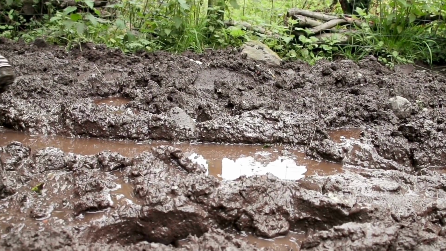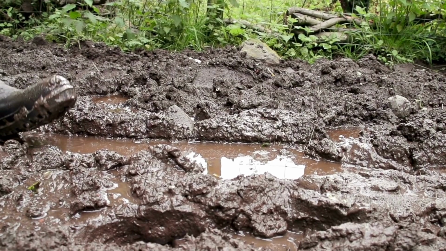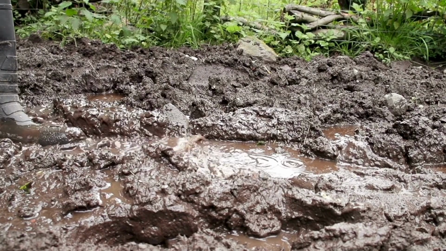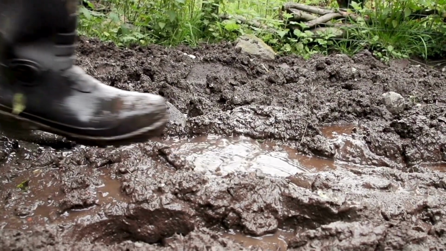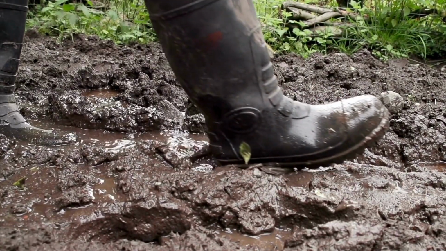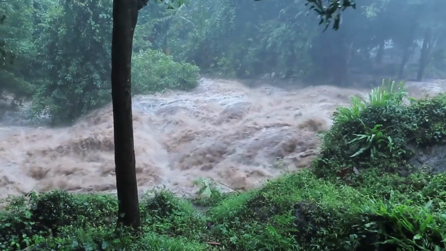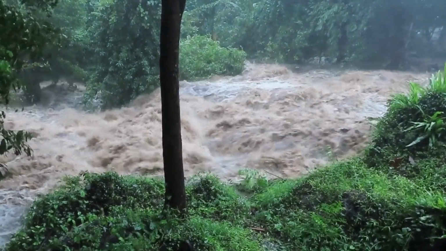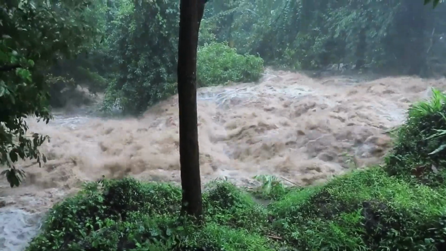To hold the tree firmly in the soggy soil. Yes, wet, muddy soil. As we said, this environment has a lot of rain. Okay, so here, the soil will be all the time muddy, as you see here.